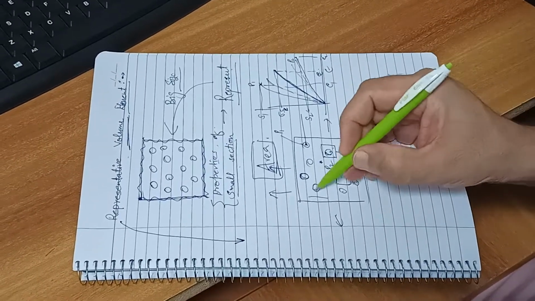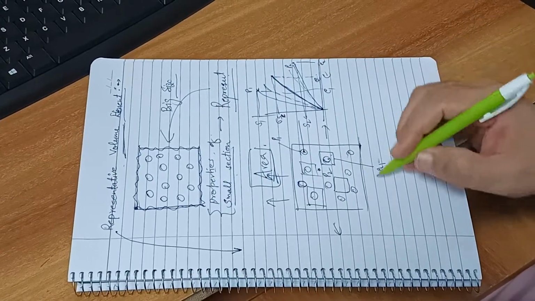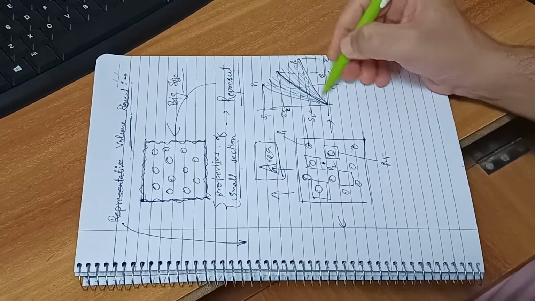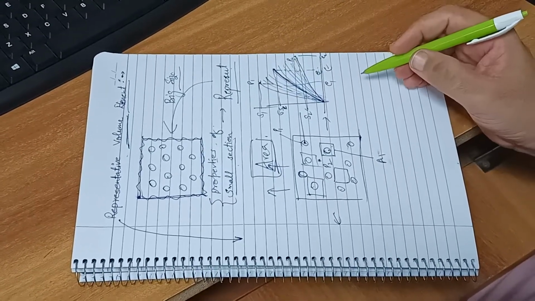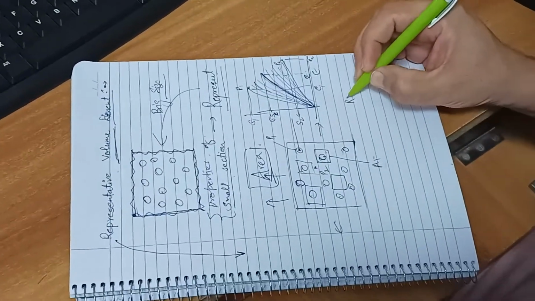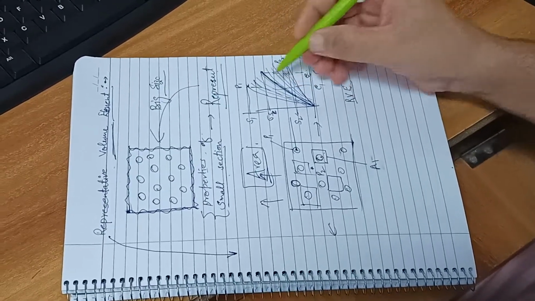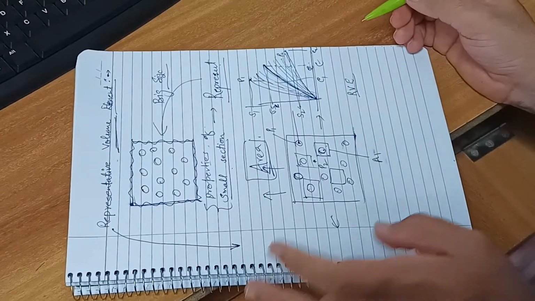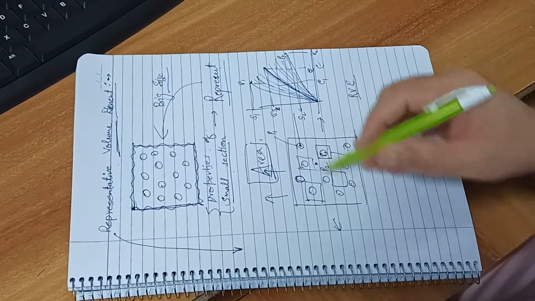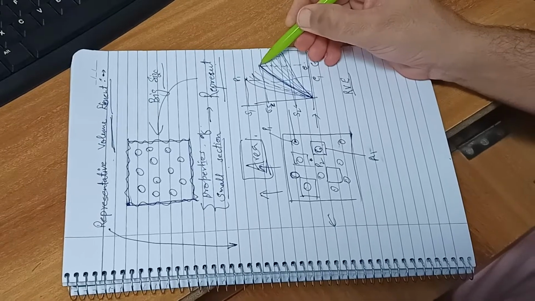Now if we take different areas, here, here, of the same size, we are not varying the size, they will have different variation like this. They will have different properties, all of them together, but we cannot call it a representative RVE or RVA. We cannot call it that, because calling it RVE means, no matter where you take this area, it should converge to a particular property.